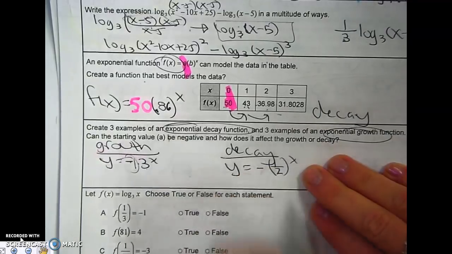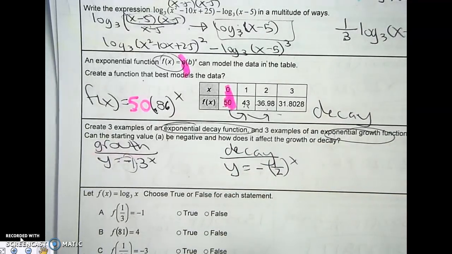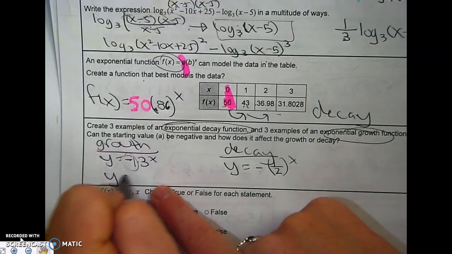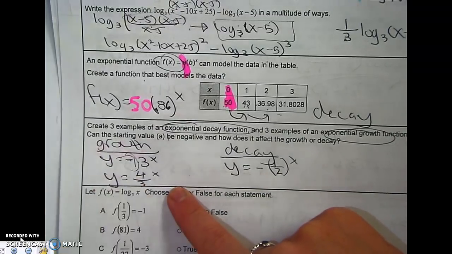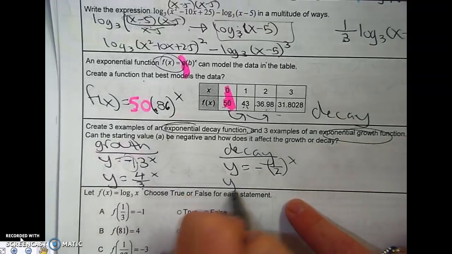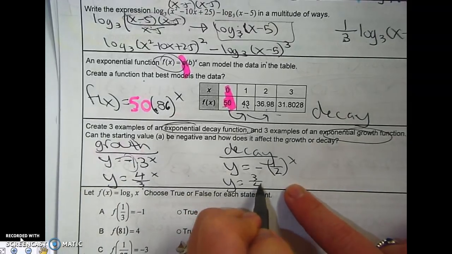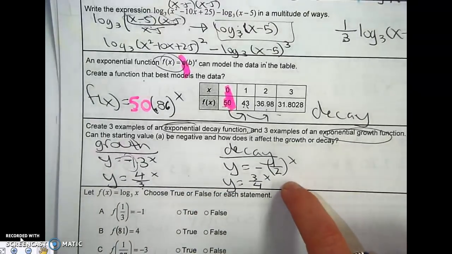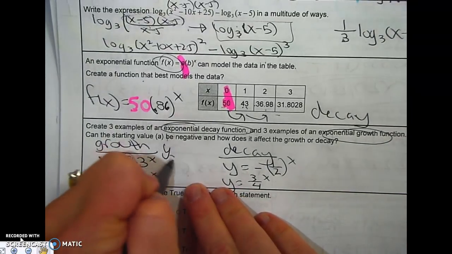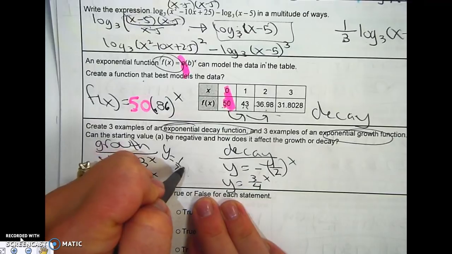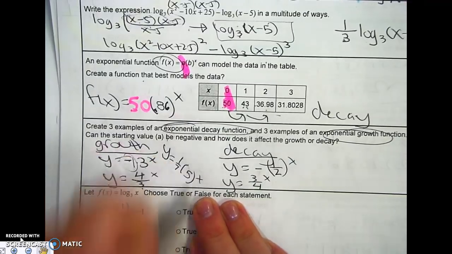1/2 to the x, and there's decay. Another example would be y equals 4/3 to the x. That's growth because it's greater than 1. But if I have y equals 3/4 to the x, it's now decay. I could also have a growth where I go y equals 1/7 times 5 to the x.